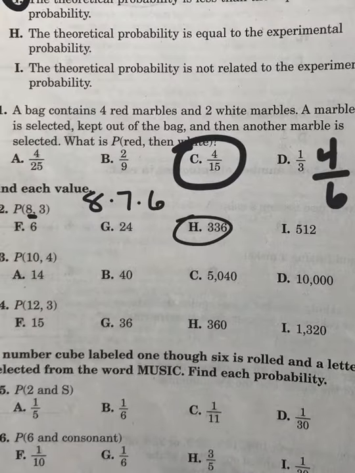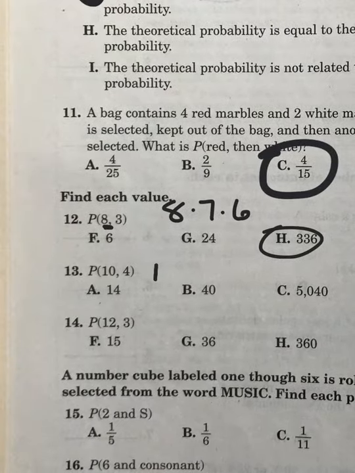On the next one, you start at 10. It's a permutation type thing. 10, then you go down 4. So 10 times 9 times 8 times 7. You use your calculator, and that gives us 5,040. It's the same as one of the answers in our problems, and that is C. On the next one, you start at 12, and you work your way down just 3, and that's going to give us the answer, 1,320.